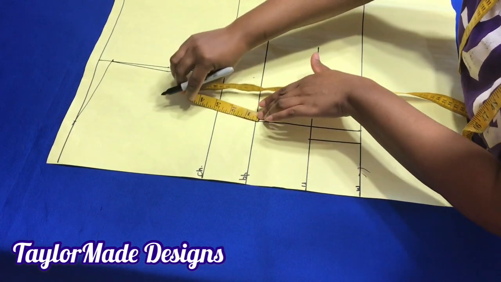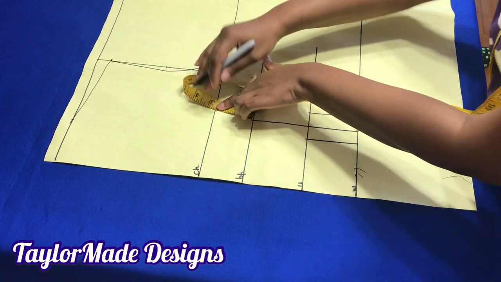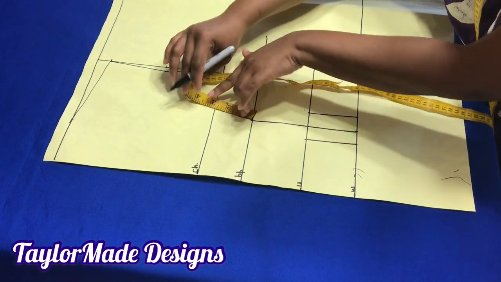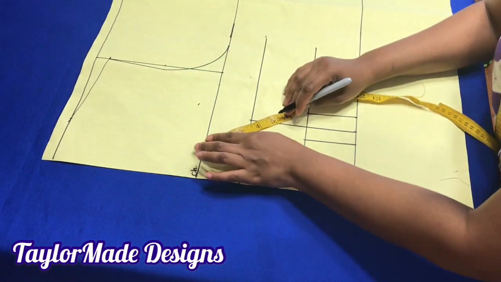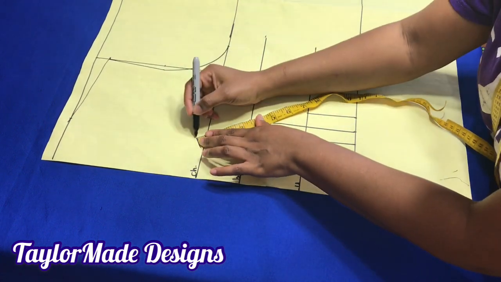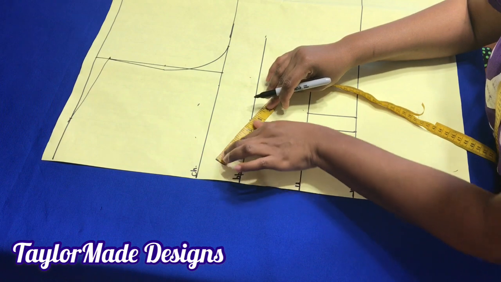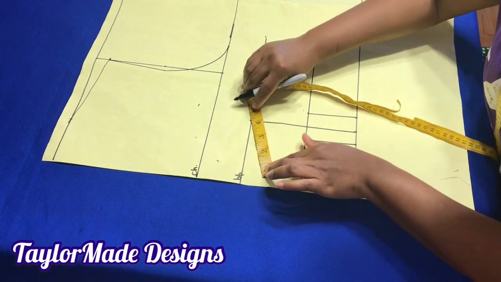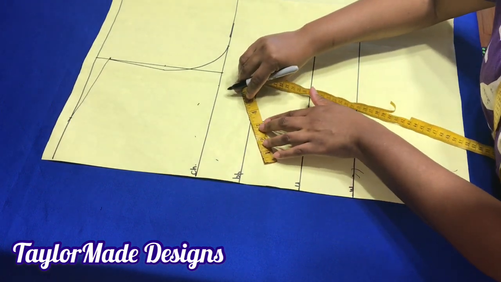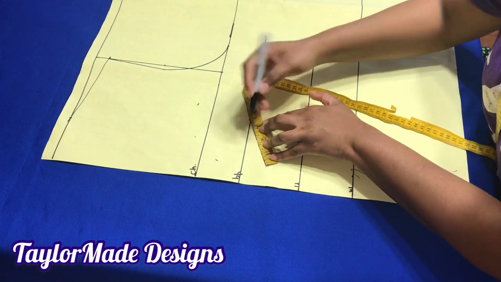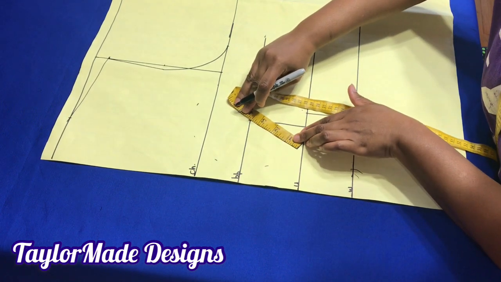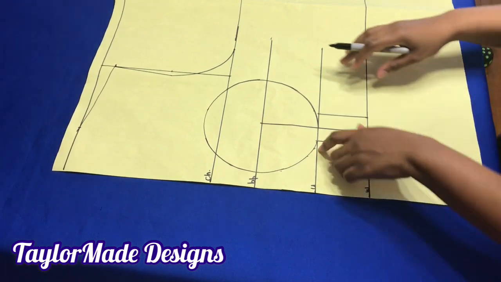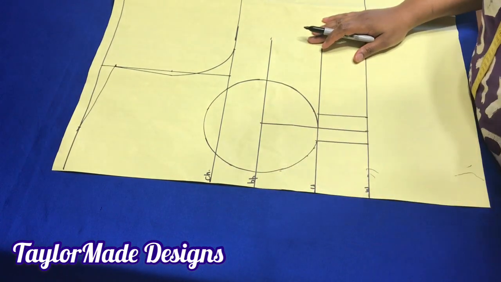If you have a compass, this would be much easier for you to do. But because I don't have a compass with me, I'm just going to rotate all the way around to get my bust radius. Okay, so there you have it. This is my bust radius.